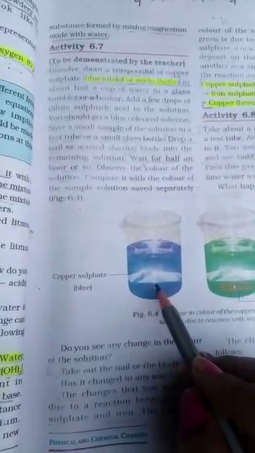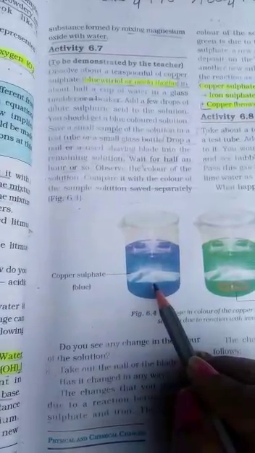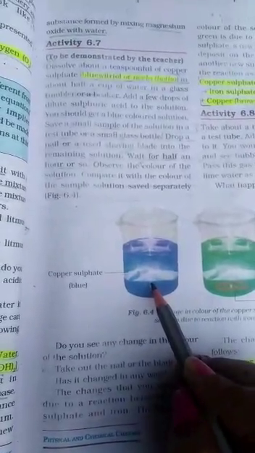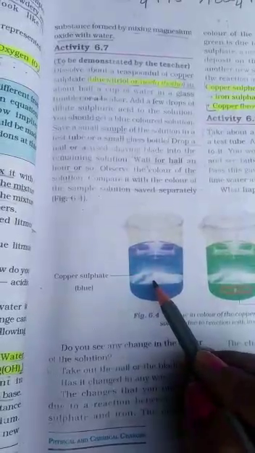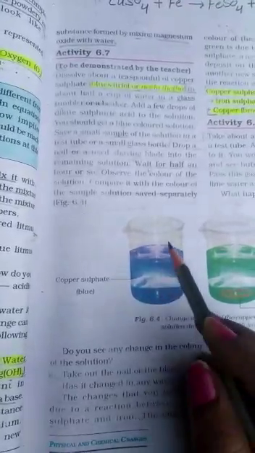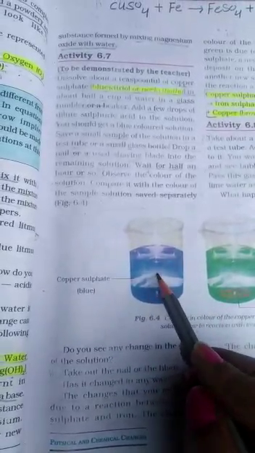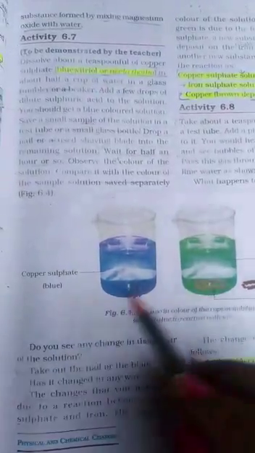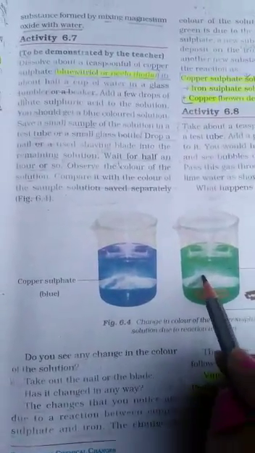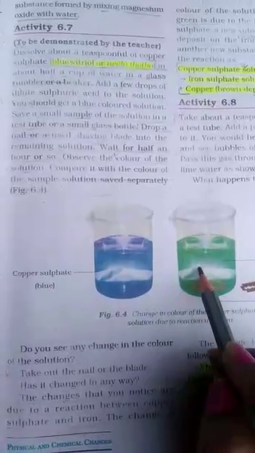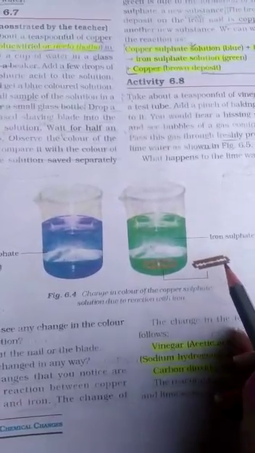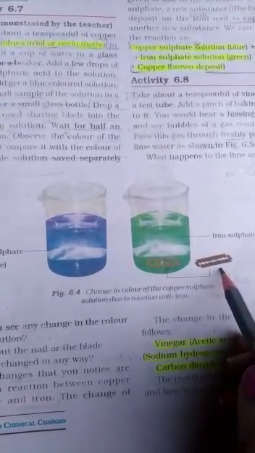If we wait for half an hour or so, we observe that the color of the solution has changed. The color of the solution changes from blue to green due to the formation of iron sulfate. You can see here the solution of copper sulfate, and if we put an iron blade in this solution, the color changes from blue to green due to the formation of iron sulfate. And the brown deposit on the iron nail is copper.